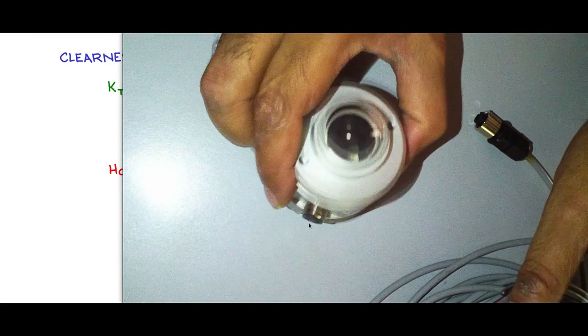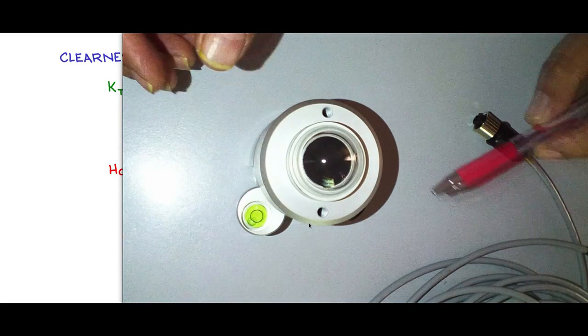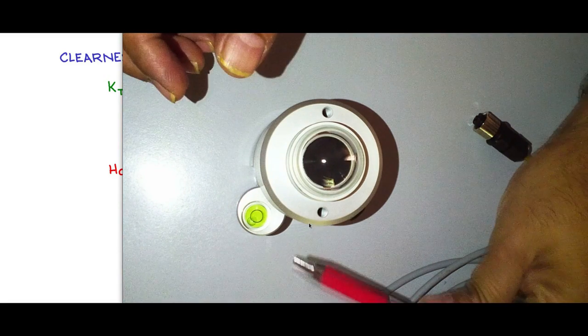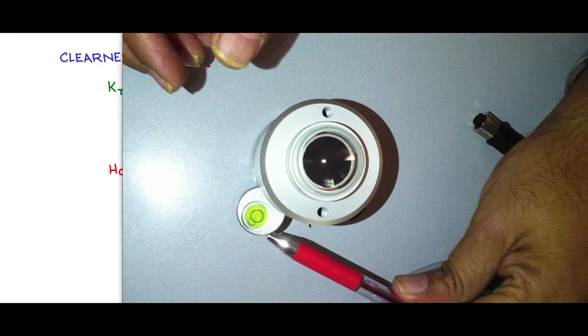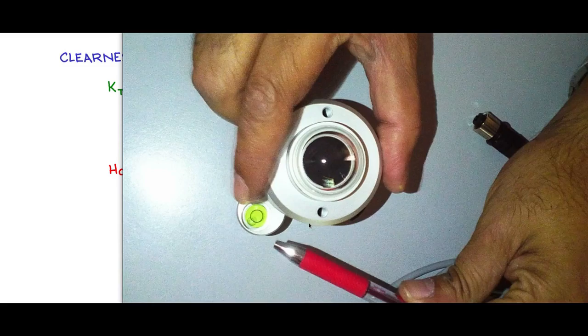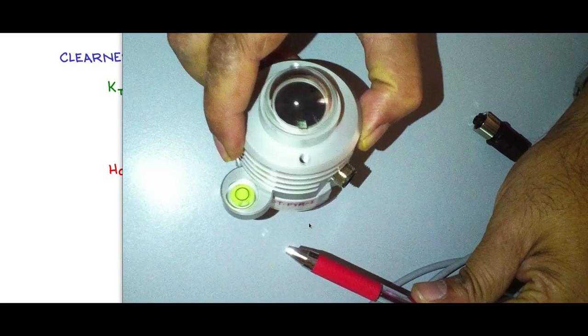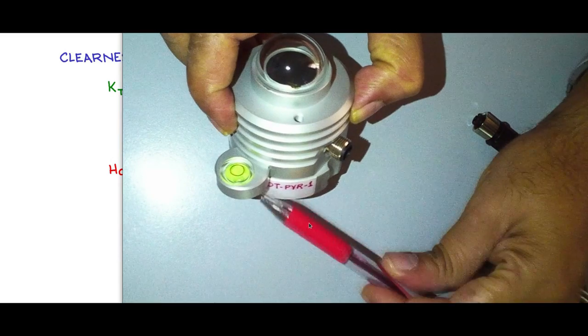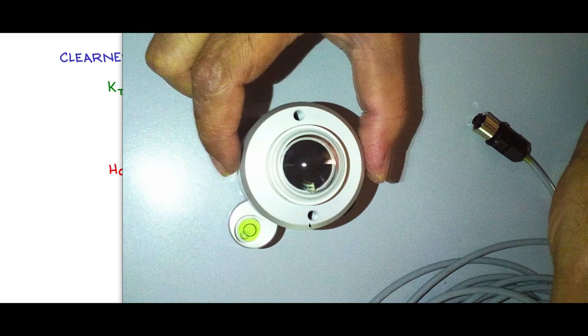Now if you look at the side here, you see this green spot here. That is nothing but a spirit level type of an item, a mechanism, which will do the job of positioning the pyrometer horizontally.